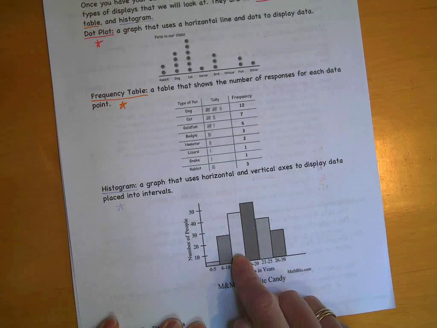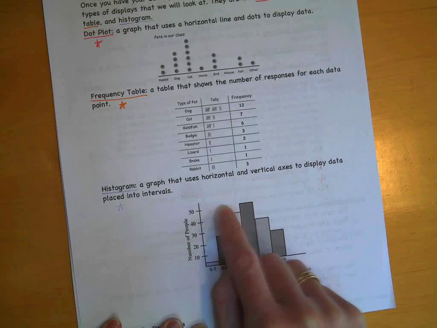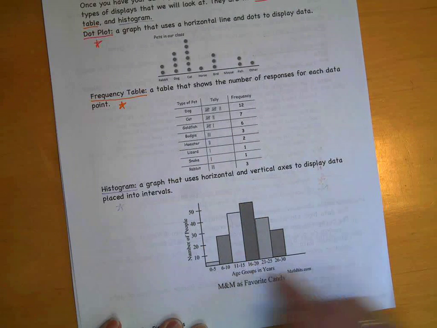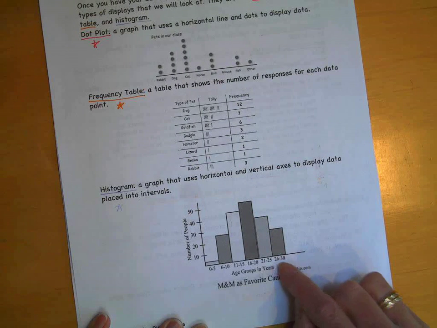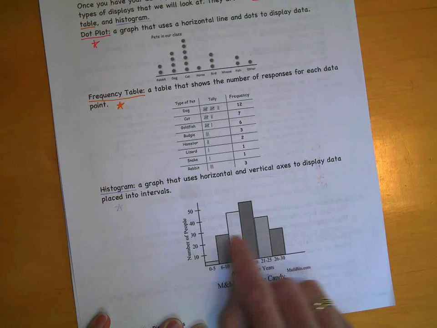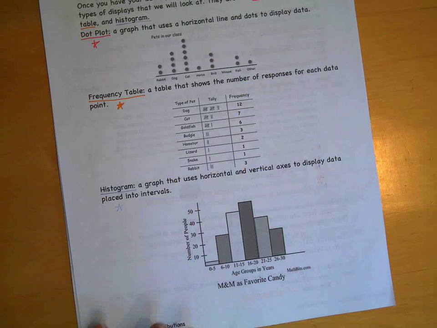Then you look at this one, 11-year-olds to 15-year-olds, close to 50 kids love that as their favorite. And then 16 through 20, it's above 50 who say that is their favorite candy. 21 years old to 25 years old, it's a little under 40. And then 26-year-olds to 30-year-olds, it's almost even with 6 to 10-year-olds, so somewhere around 26, 27. That's their favorite candy. So that's how you read a histogram, okay?